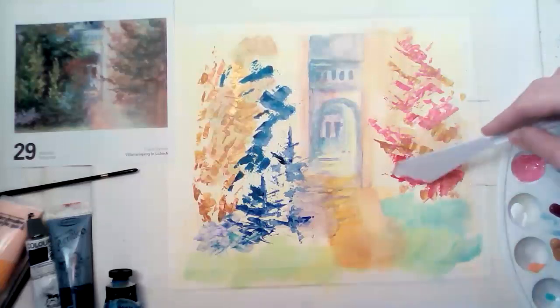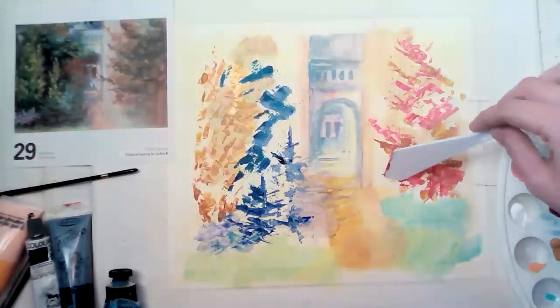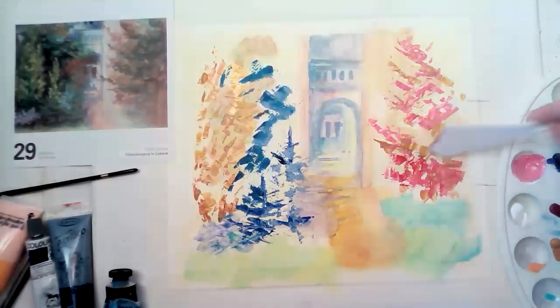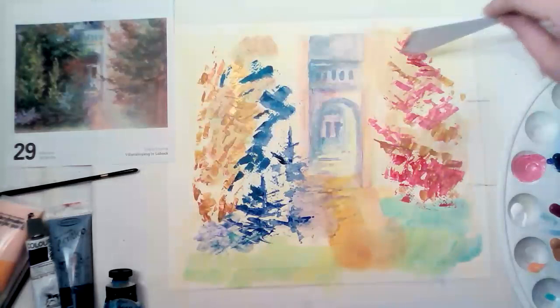Karen, what's on your side with, I don't know, house and bushes? Just having some fun. Do you use a palette knife as well? I'm definitely using a palette knife. I like using a palette knife.